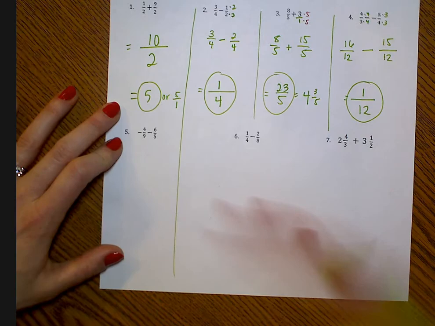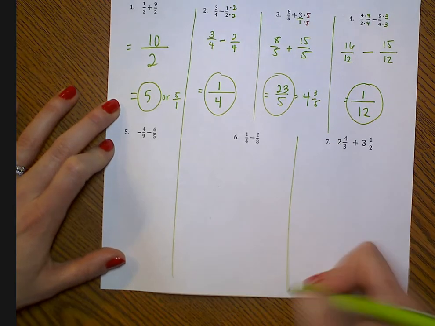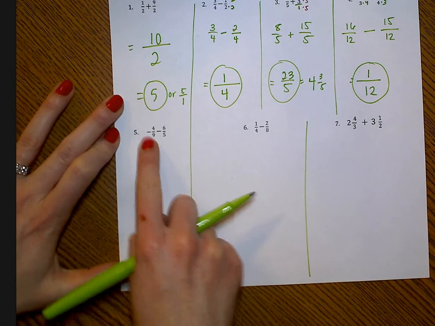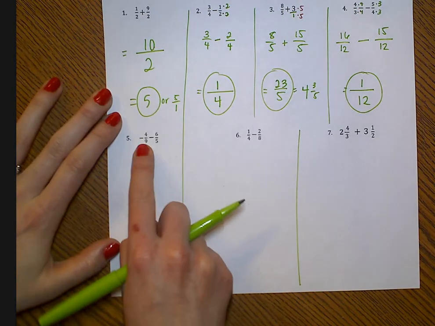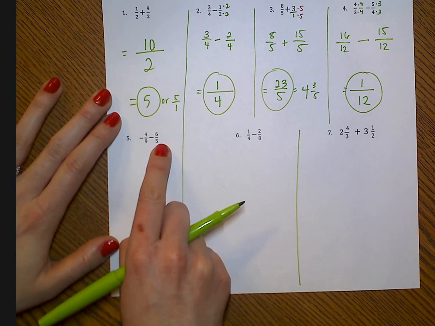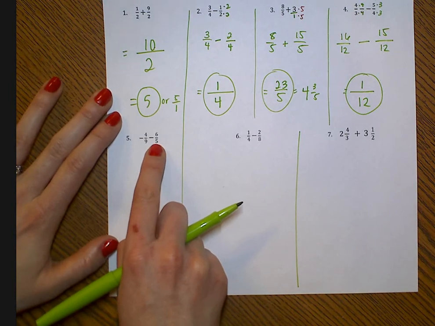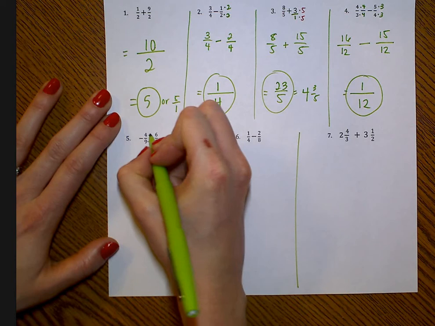All right, couple more here. So number 5, ooh, they threw negatives in here. Don't you love that? I need to make the bottom numbers match, get a common denominator, and I'm just going to shoot for 45. So I'm going to multiply the first fraction by 5 and the second one by 9.